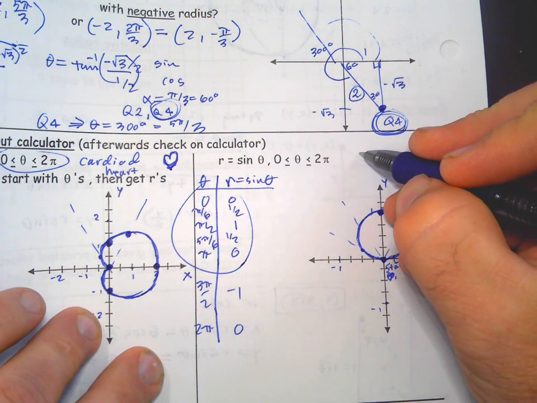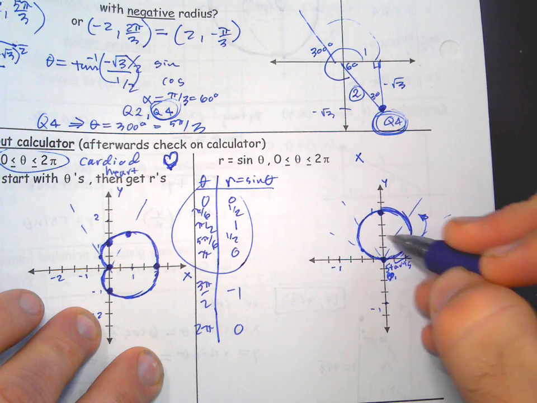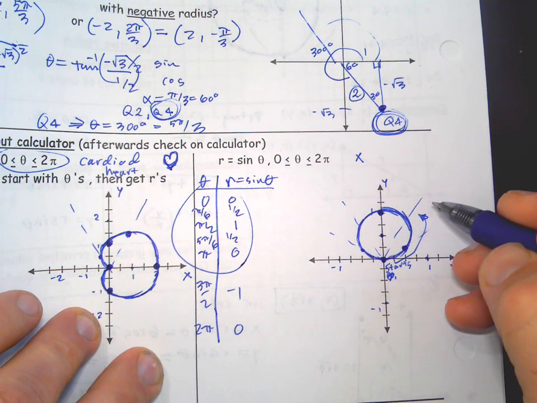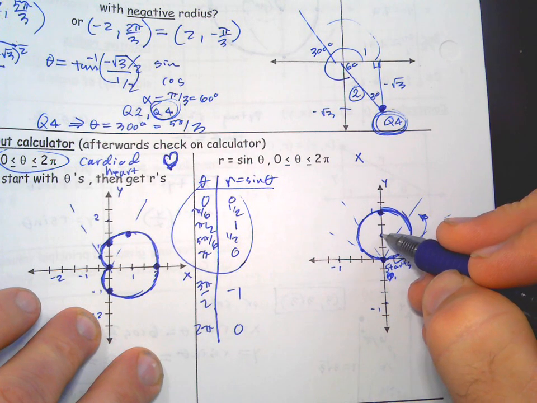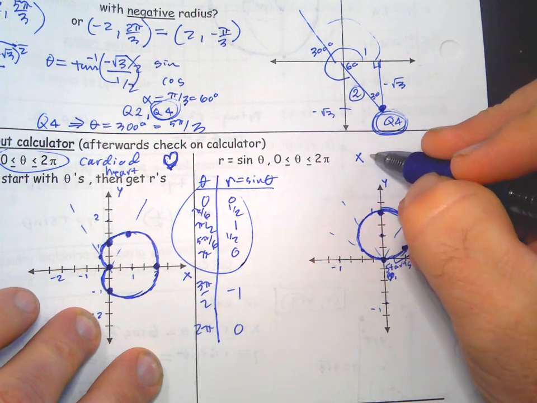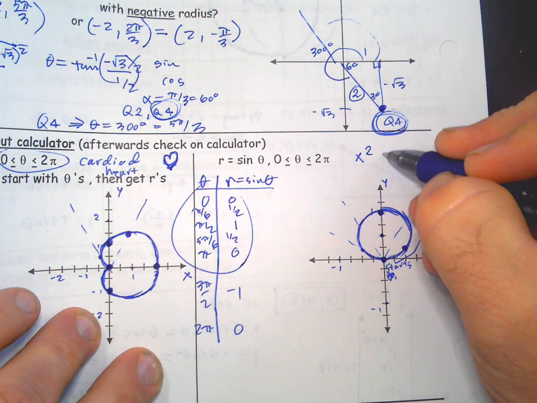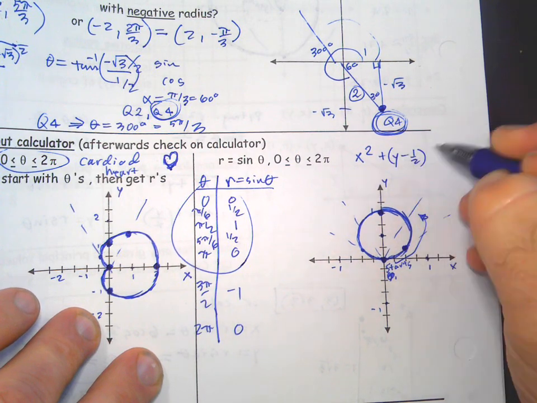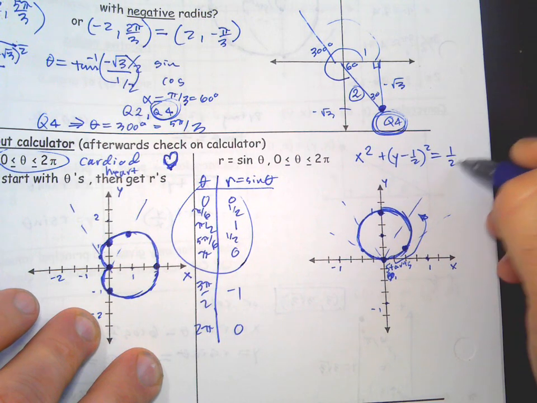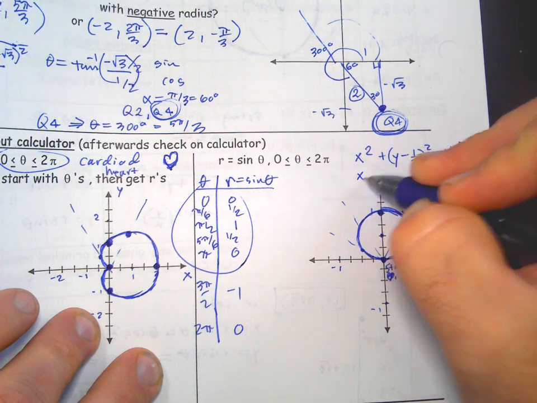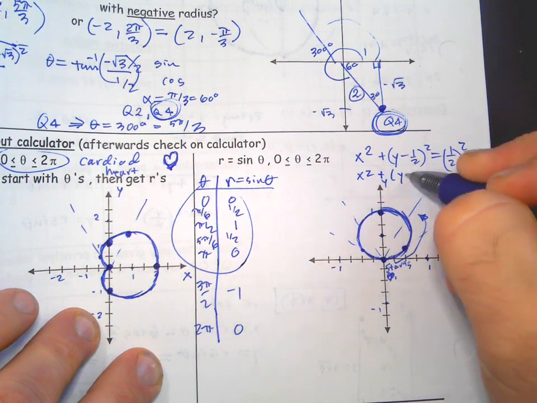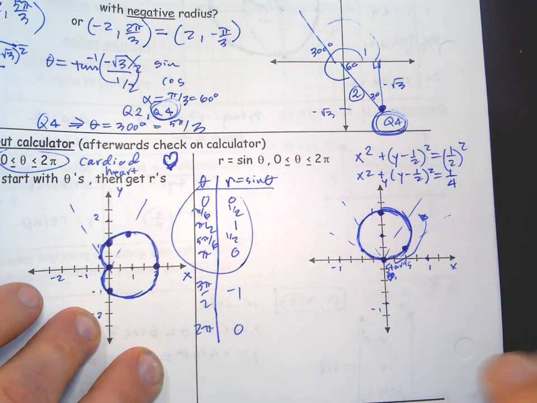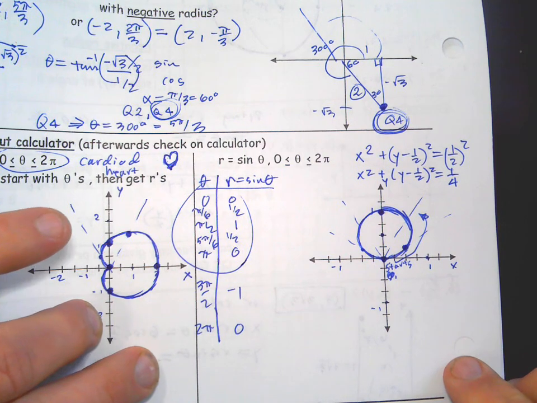It looks like a circle with a radius of 1/2, because the diameter is 1, and it's been shifted up. So it'd be x squared plus y minus 1/2 squared equals 1/2 squared. This is the Cartesian equation that we would write for this perfect circle if I gave it to you and asked you to write it in some previous math class.